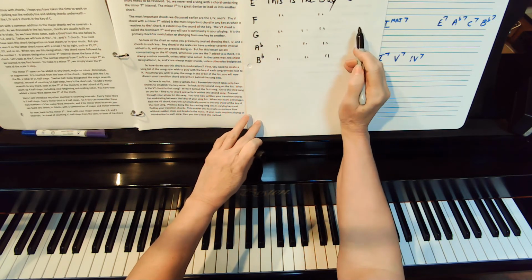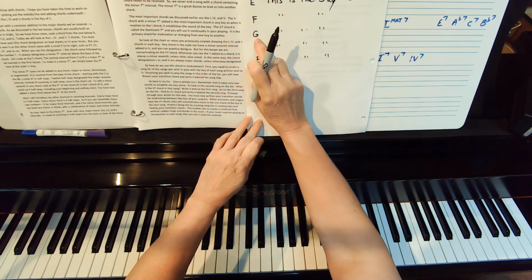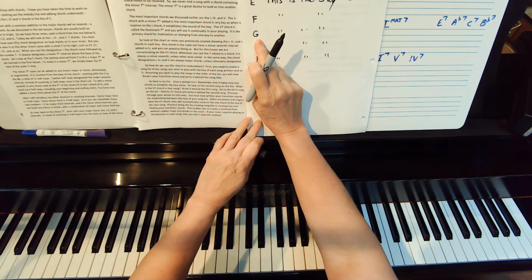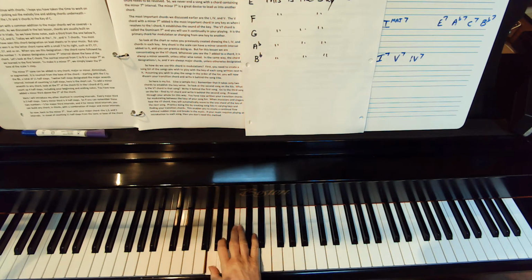Now we're in the key of F, and we need to go to the key of G. So now we have to find the 5/7 chord in the key of G. So let's look at that again. Here's G. 1, 2, 3, 4, 5. So that happens to be a D is the 5 chord. We want a D7.